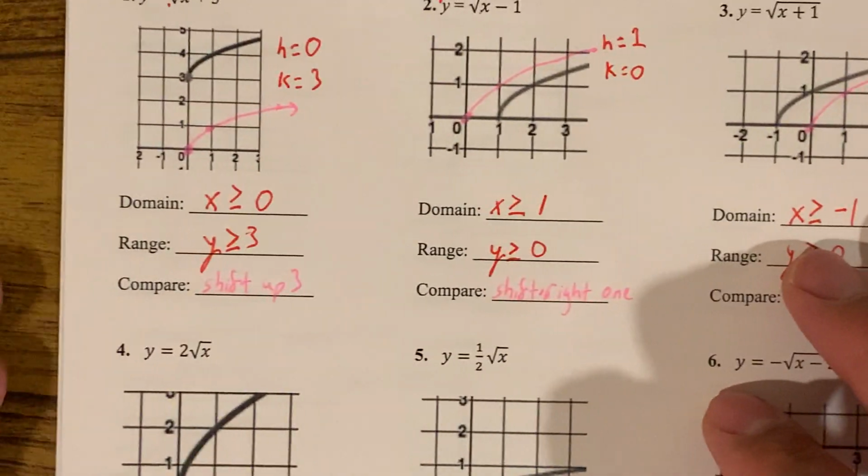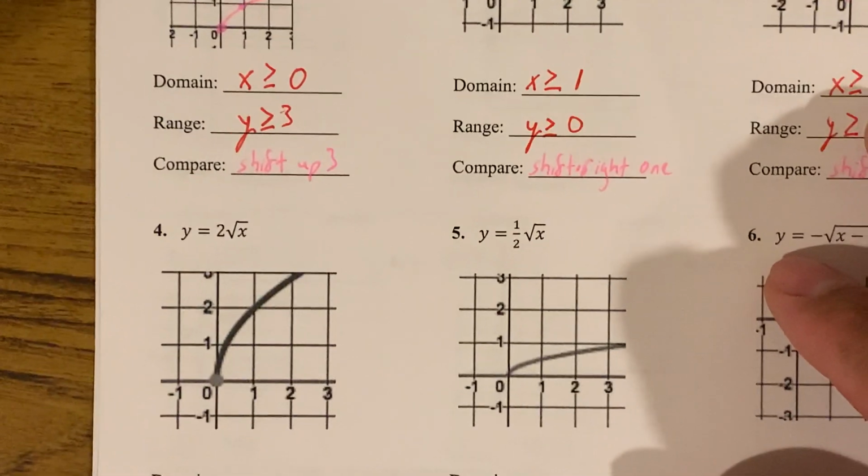Now, number 4, excuse me while I adjust my camera.